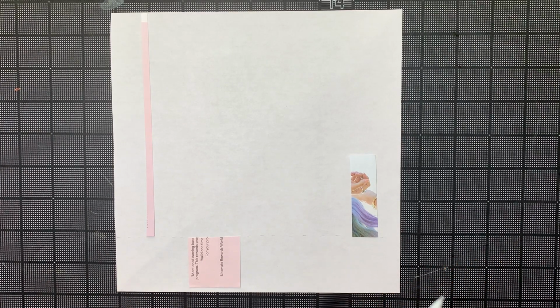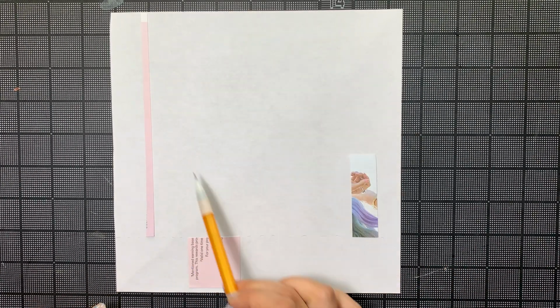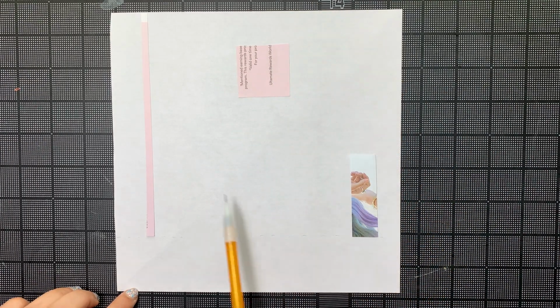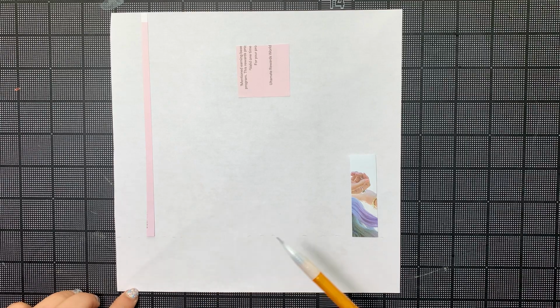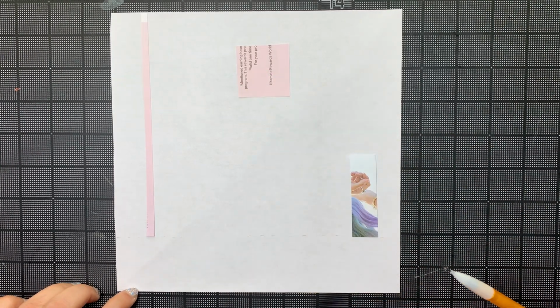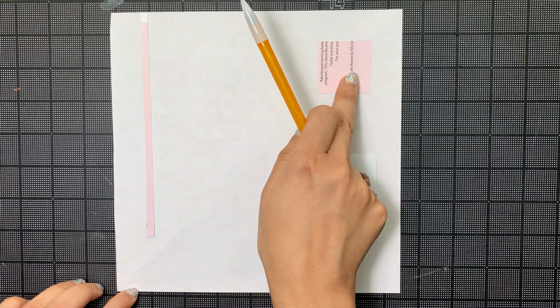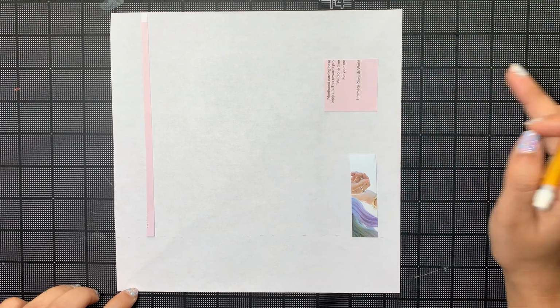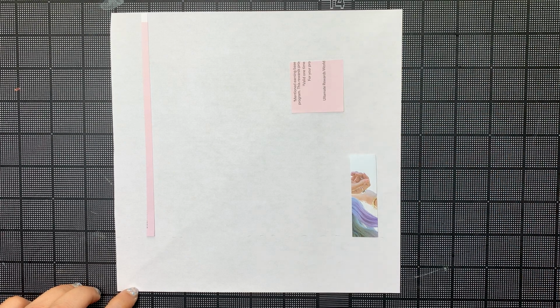Okay, now it might be that this space is too large. You want to fill up certain areas, or maybe you do want that space to balance out certain components. Okay, do you want things to be lined up exactly? Do you want them to be a little off?